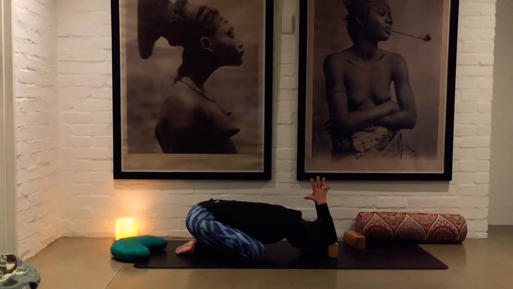You know how sharks have gills, where they breathe in at the sides, those little side pockets where they take air in. Pretend you've got gills on the side of your rib cage and breathe into that side. Breathe into the armpits.